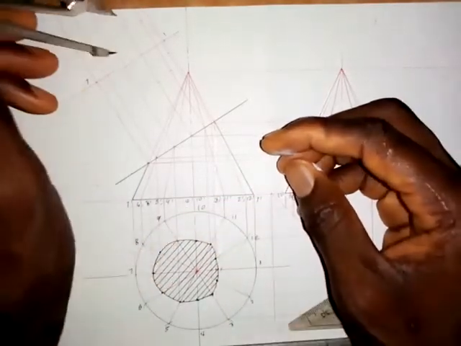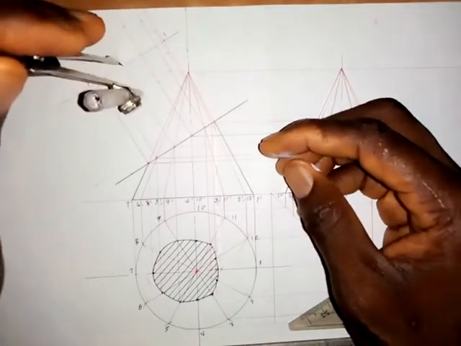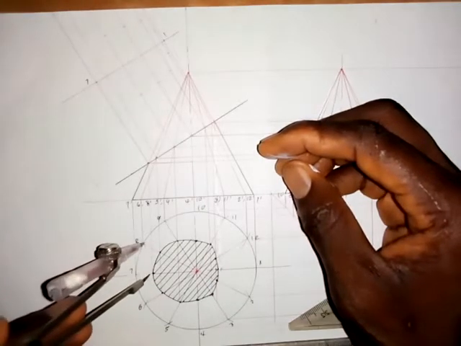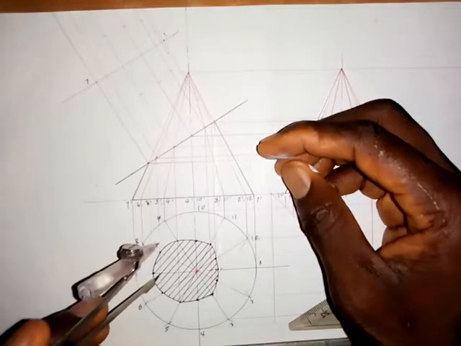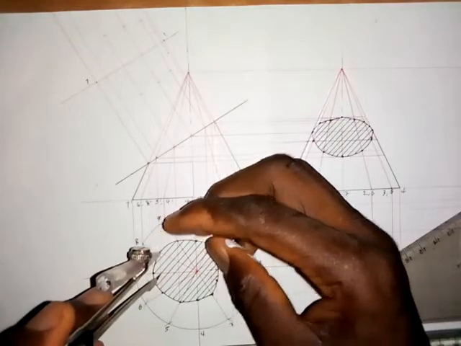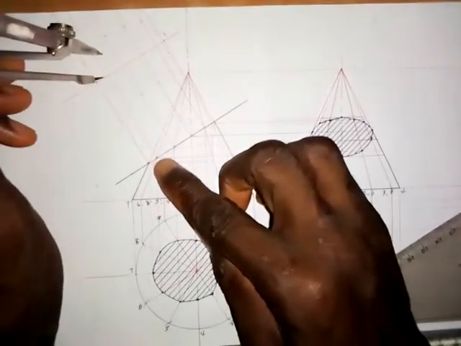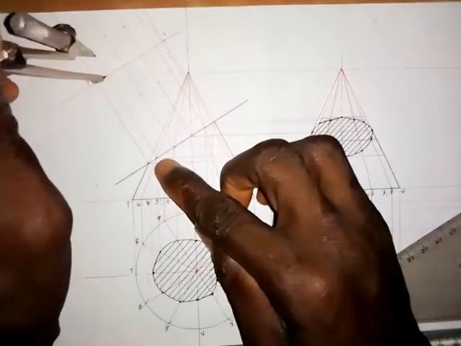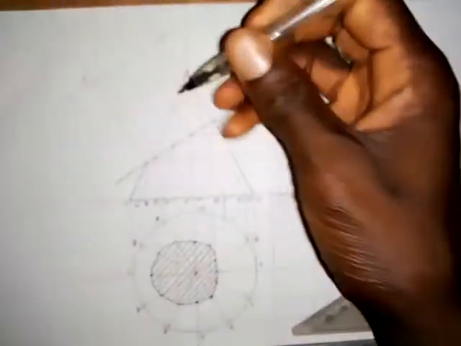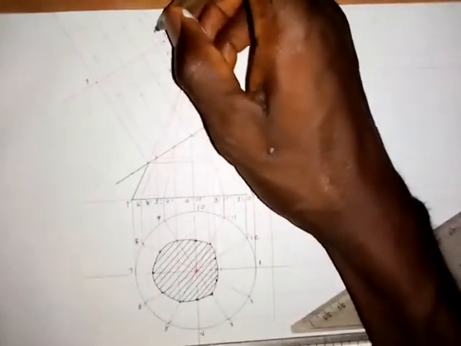Take this distance or the radius, put it at this point, and make an arc here. Then make an arc here. Next is between 6 and 8. Put it here like this, and extend to this point here. Take this radius. This point contains 6 and 8. Put it here and make an arc here, and make an arc here. All these points, we are going to join together with the use of a French curve. So I'm going to join them.